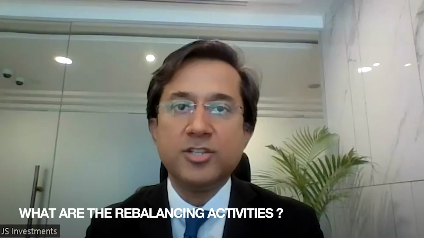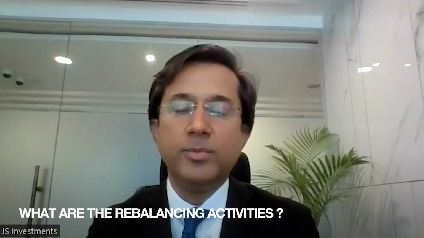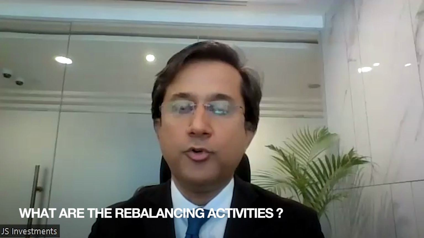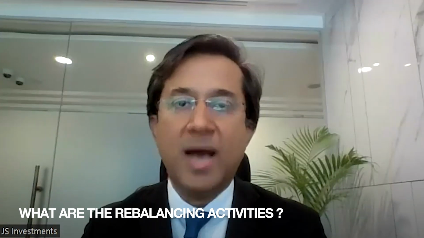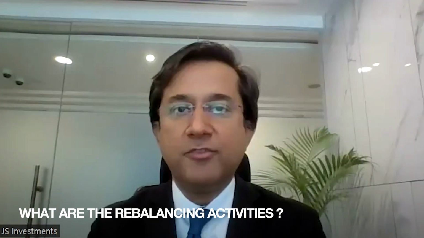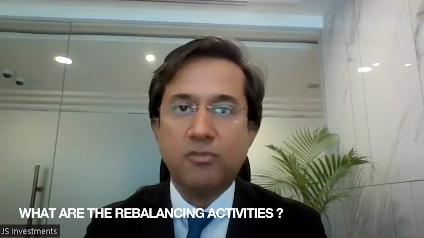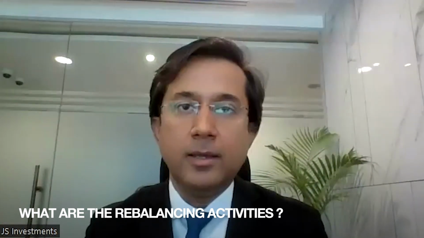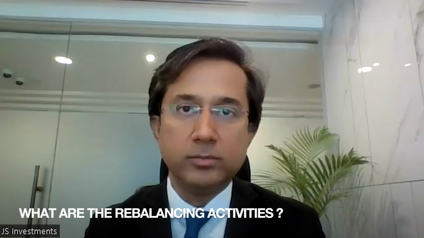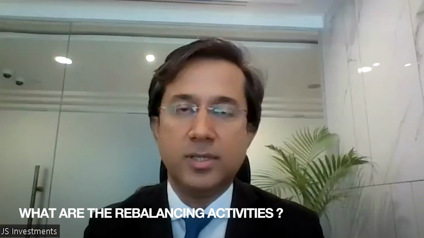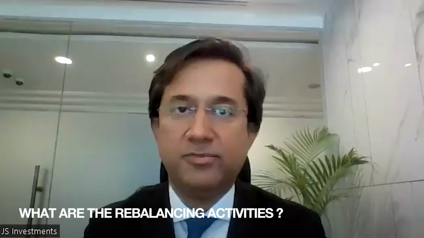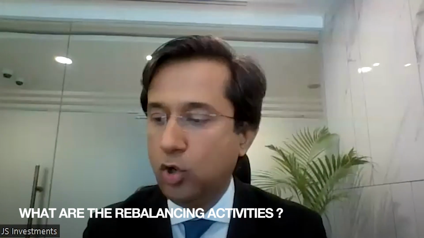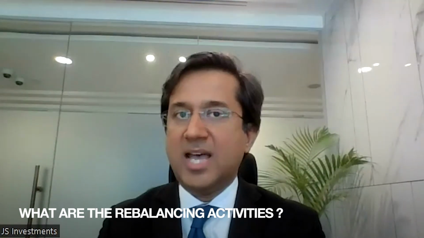And we come up with a list of new stocks which are supposed to enter the ETF portfolio for the following month. On the fifth working day of every month, the rebalancing activity is done. For that particular day, the NAV is put on hold, and you can trade the ETF from the next following day onwards. So rebalancing is as simple as that.